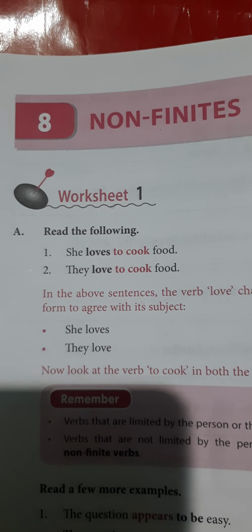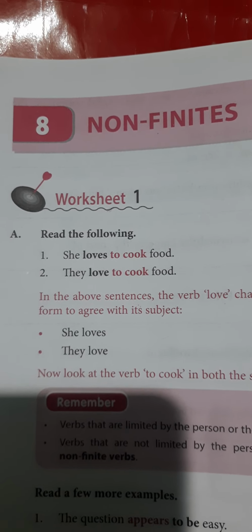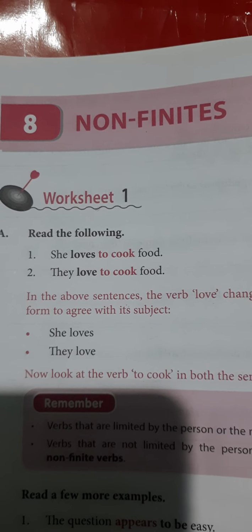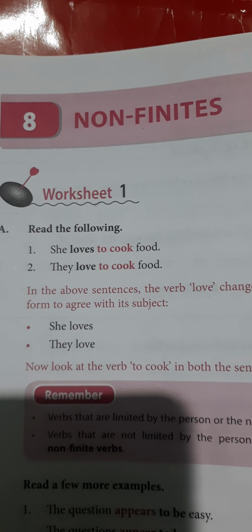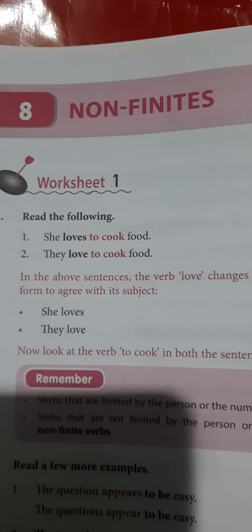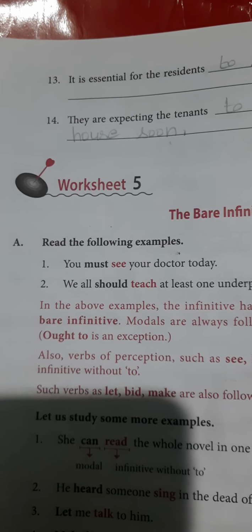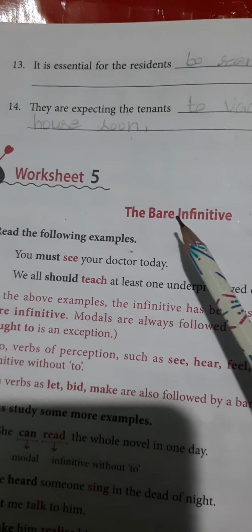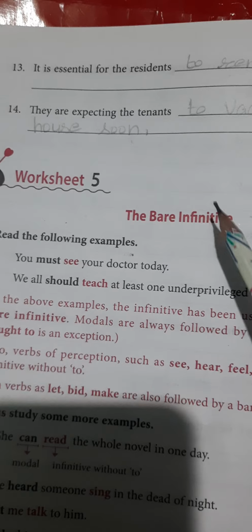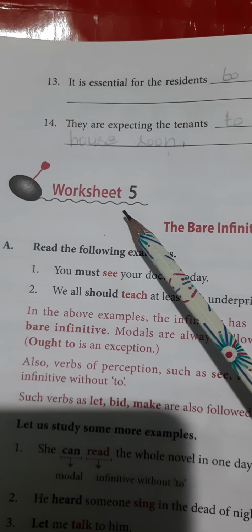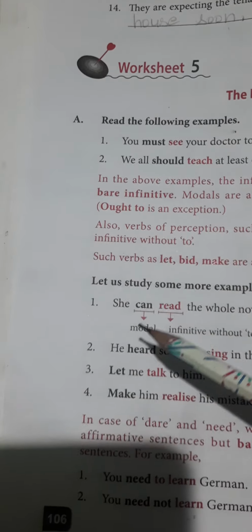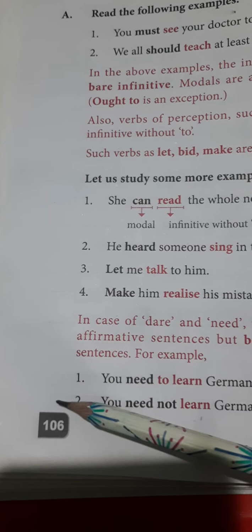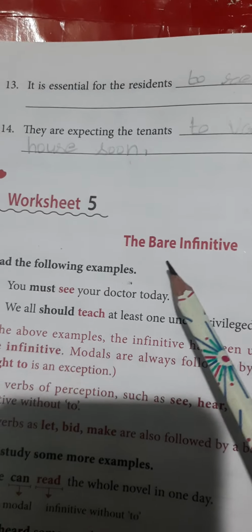Today we are going to continue with chapter 8, having the topic non-finites. It is given in your English practice book, and today we are going to learn about the bare infinitive. It is worksheet number 5, given at page number 106 in your practice book. So let's go through it.